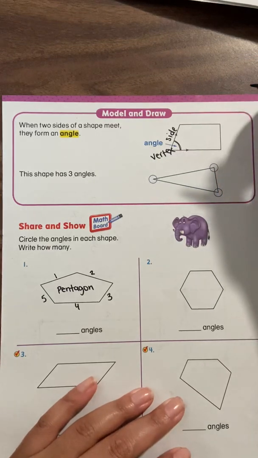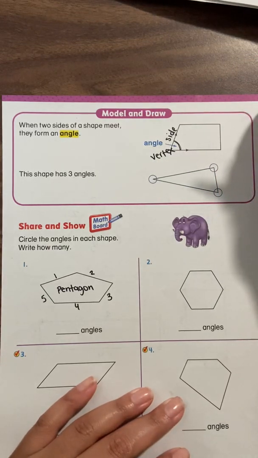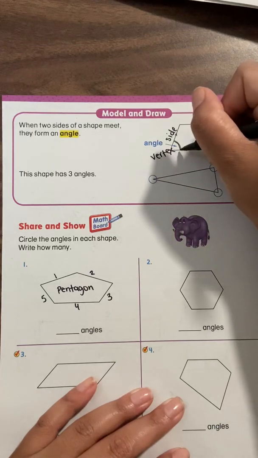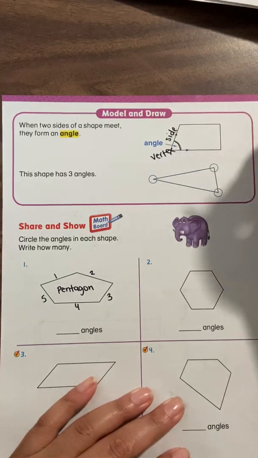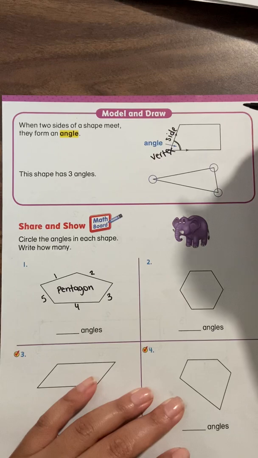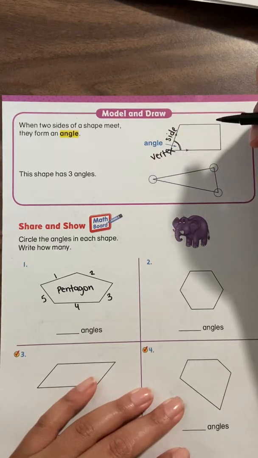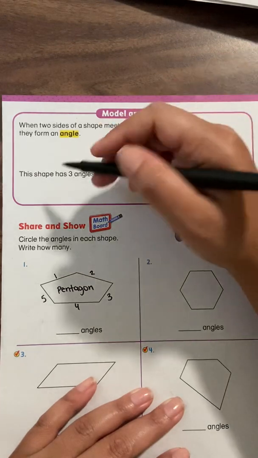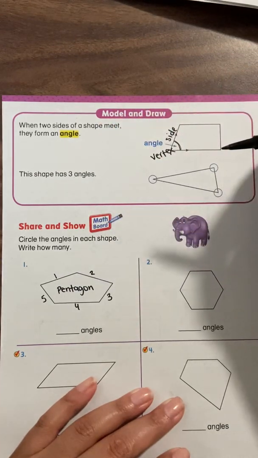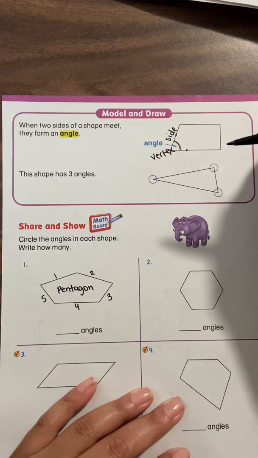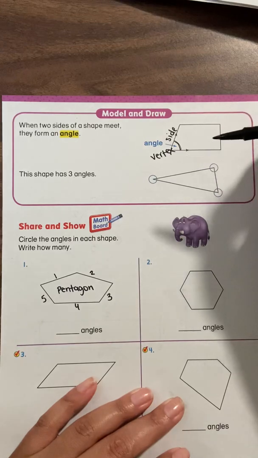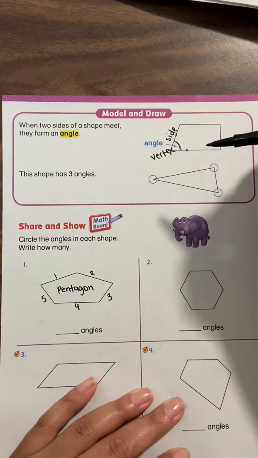Okay, in order to find an angle of a shape, you first have to find the sides and the vertex. So that's how those two are related in order to find an angle. Okay, so the shape here is a triangle and it has three angles. So wherever there's a vertex on a shape, there is also an angle.